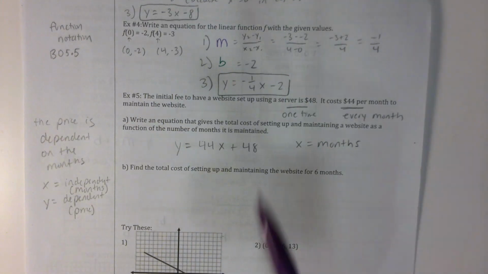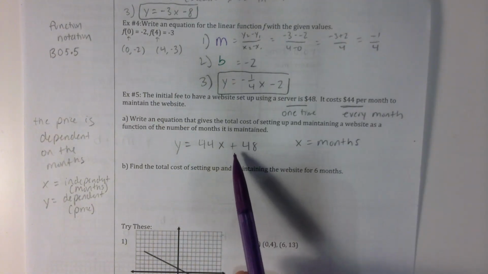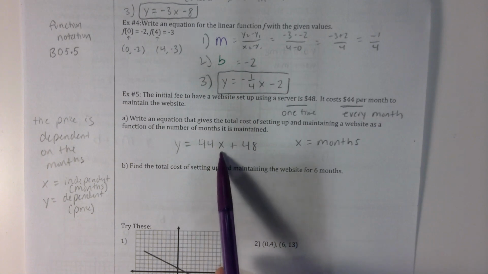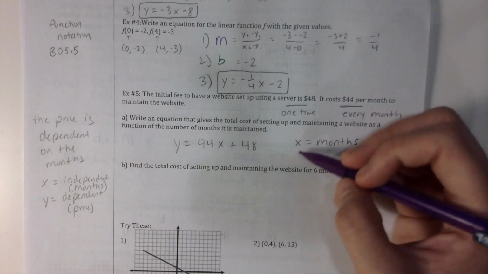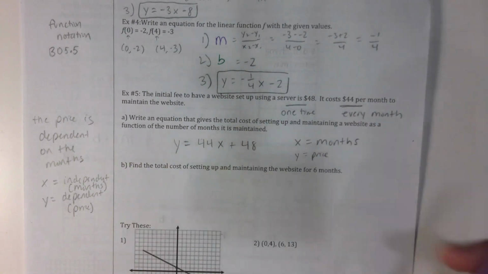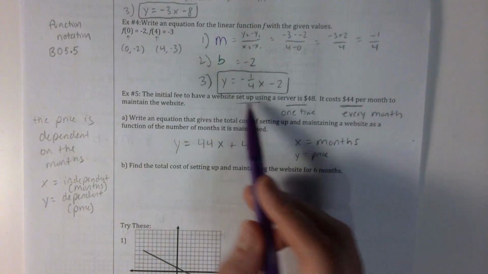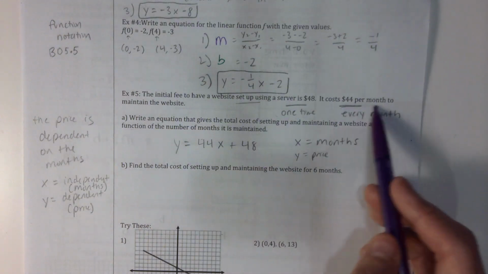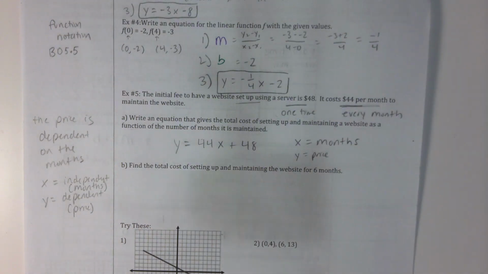So this is how we turn a word problem into an equation, right? Because x is our independent variable, y is our price, right? We could write that. Right, our total cost of setting up and maintaining, because this is our setup. Our setup is the one-time y-intercept, and our maintaining is this 44 per month. So if this is confusing to you, you just need a little bit of practice. It's really common to turn word problems into slope-intercepts.